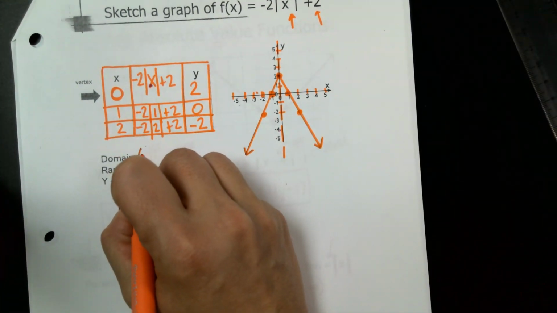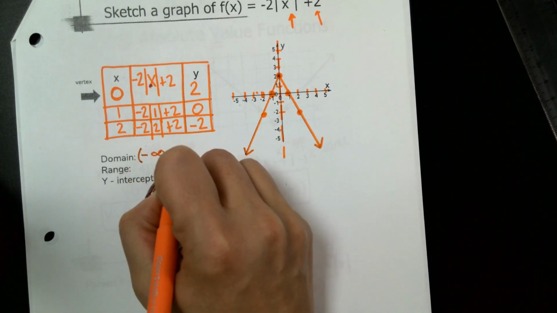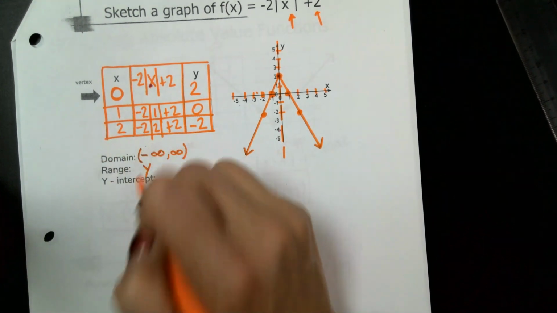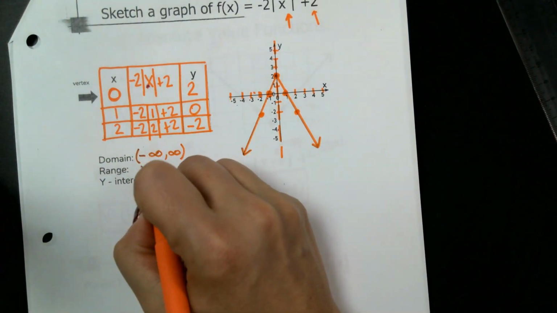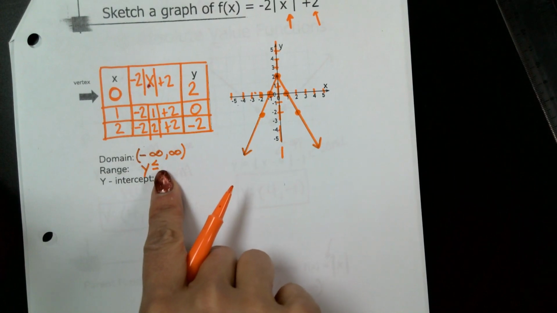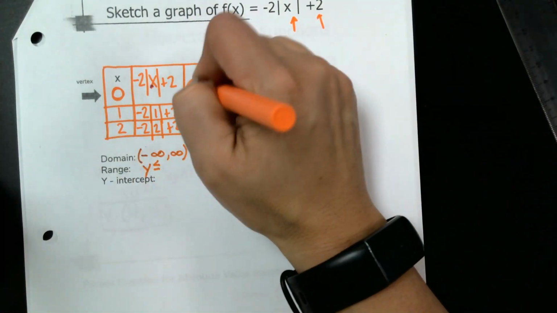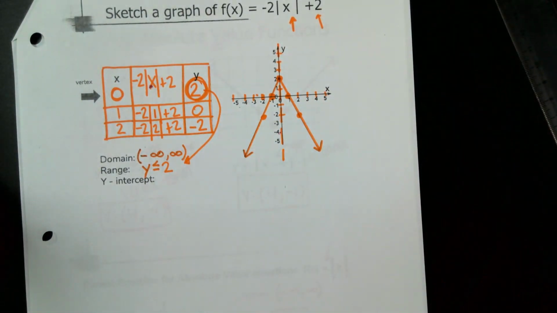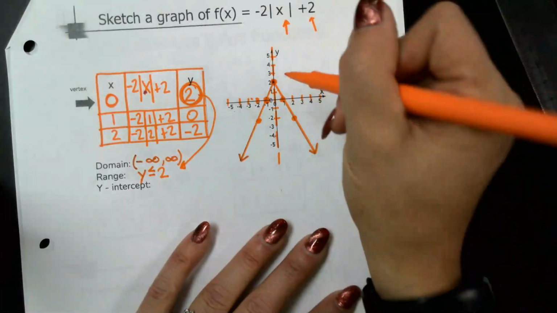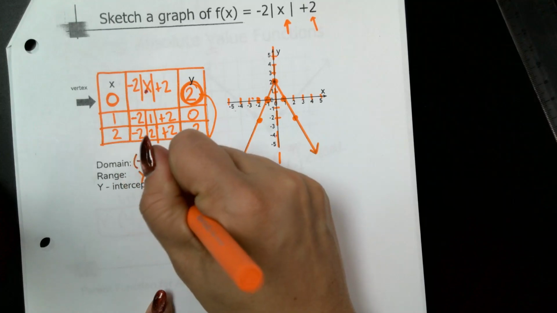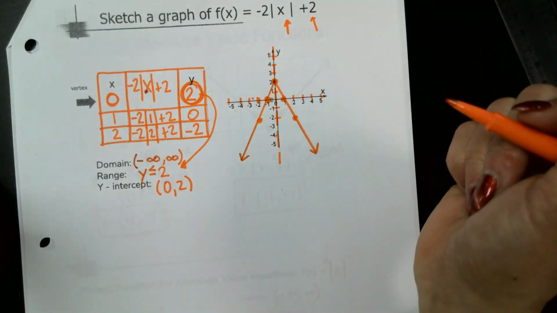Domain. Yep. The range. Y less than or equal to this time because it's facing down. Yeah, so y is less than or equal because it's facing down. And then you get the y coordinate of your vertex, which was 2. Now your y-intercept was actually part of our graph. What was it? 0 comma 2. Yep. It was the vertex, wasn't it?